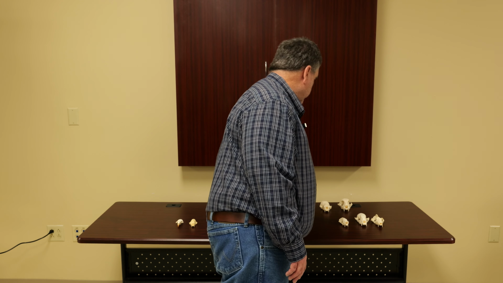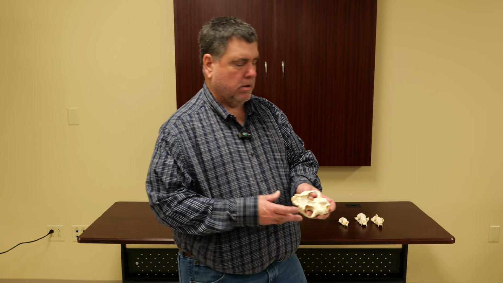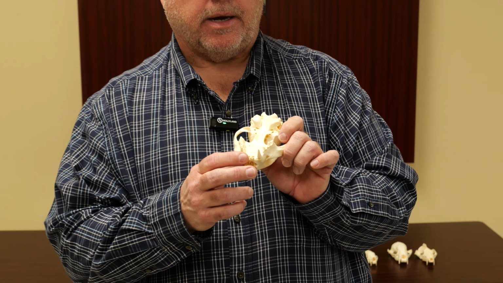All right, we're going to do skulls now, the hands-on portion of the skulls. And when we start with skulls, the first thing we're always looking at is teeth. So let's just review that real quickly. We've got all animals have teeth just like ours.